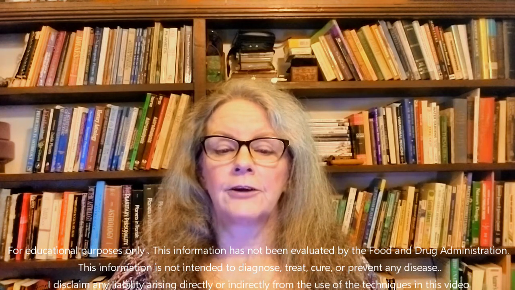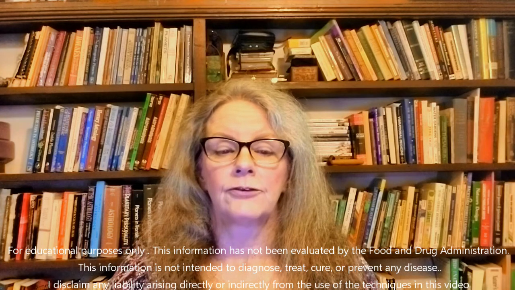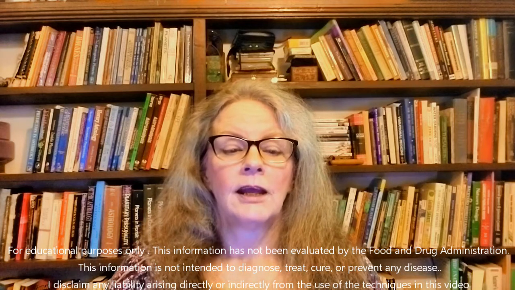Red swollen canker. The edges of the cankers are hard and elevated. The canker is located in the middle of the penis. Use Cinnabaris 6C.